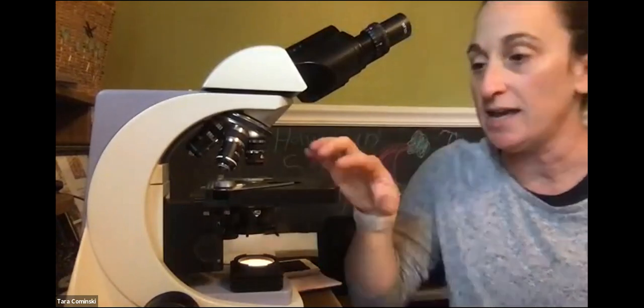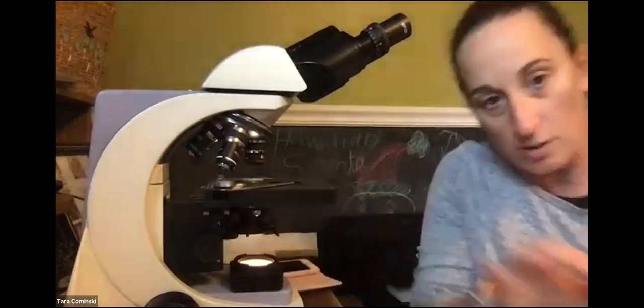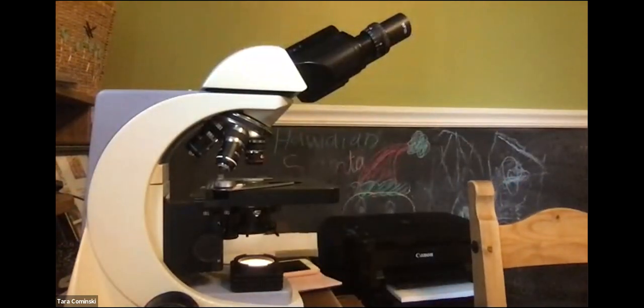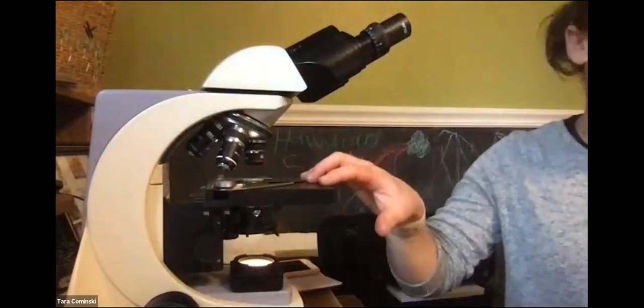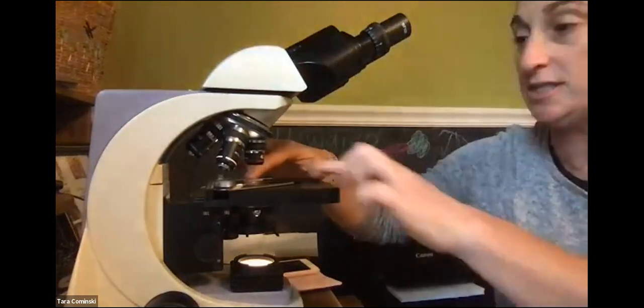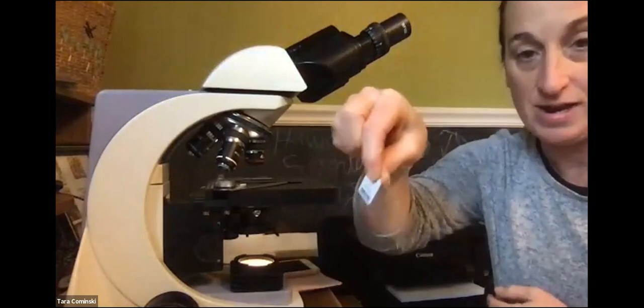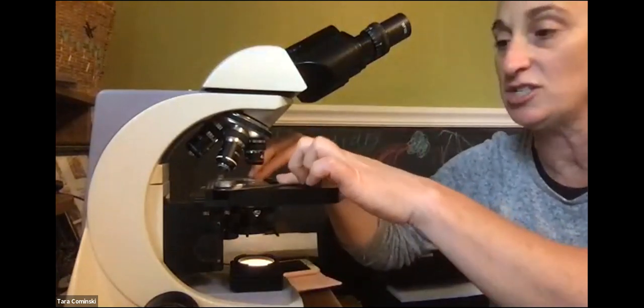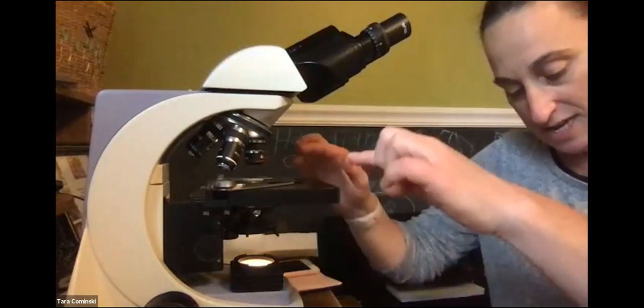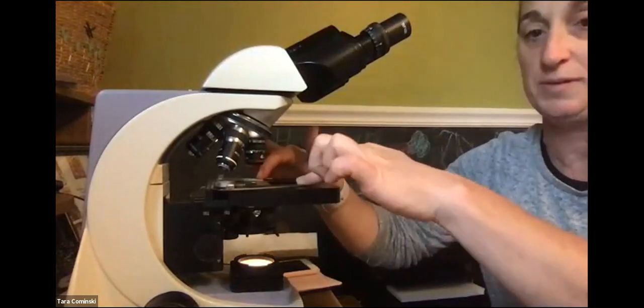All right, so the stage. This is the stage here, okay? It supports the microscope slide. You can see I have a slide right here that I placed in the stage. And you can see this is the stage clip essentially.